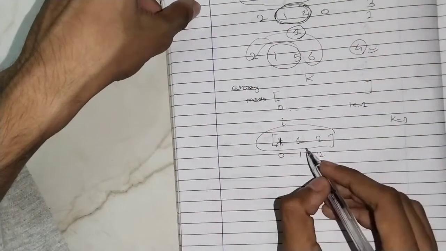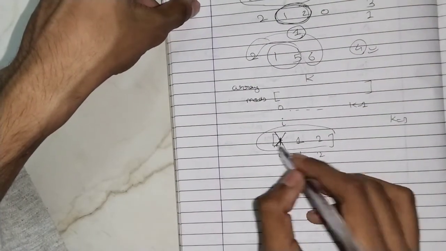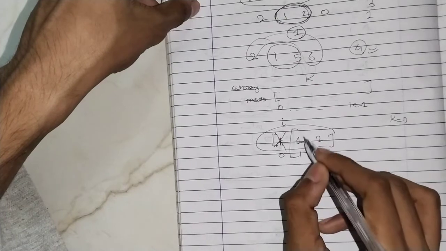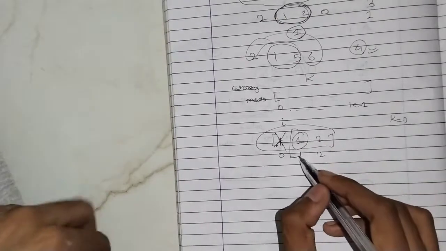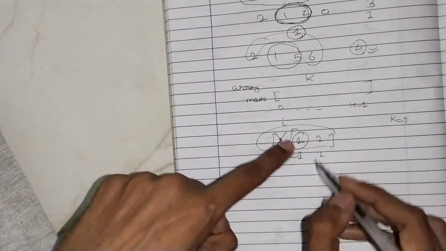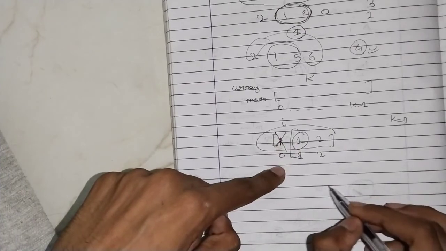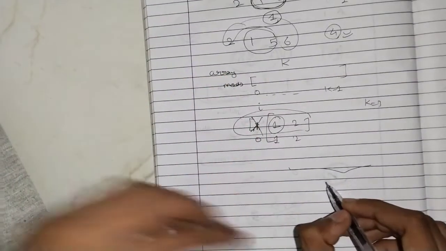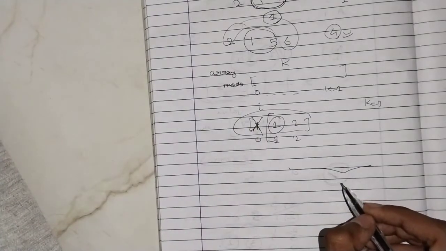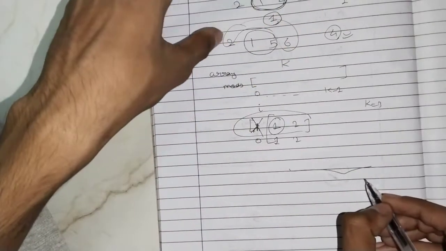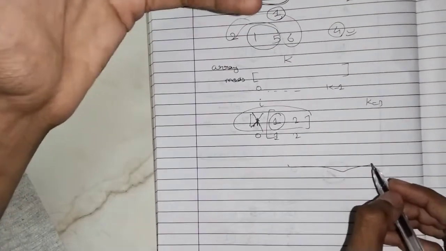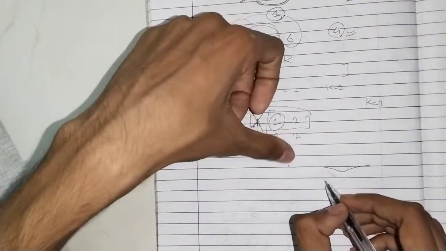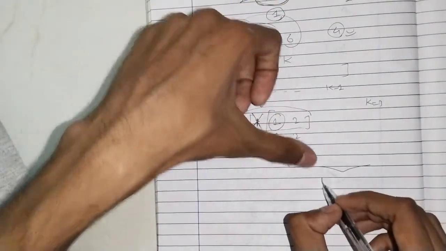After that, these elements are irrelevant. I started from element number one, and I did a binary search in the remaining part of the array.